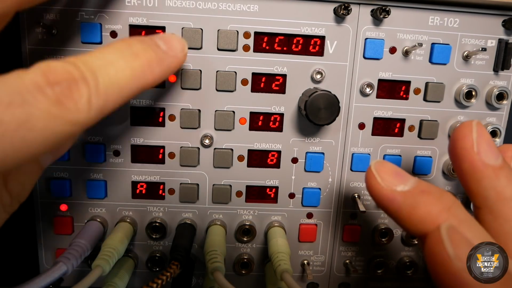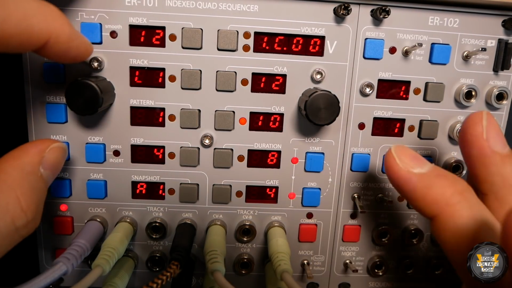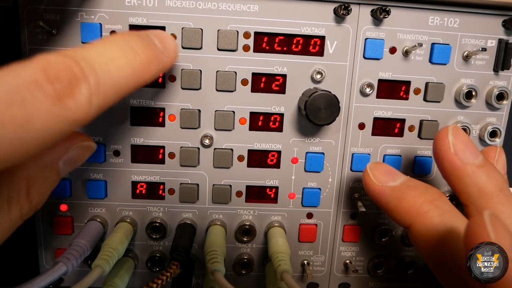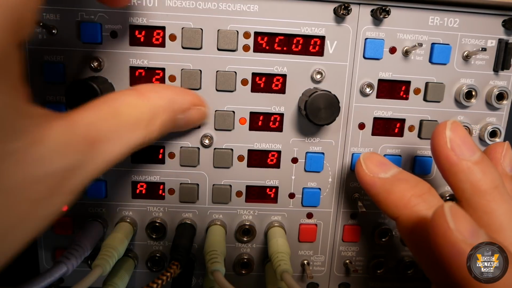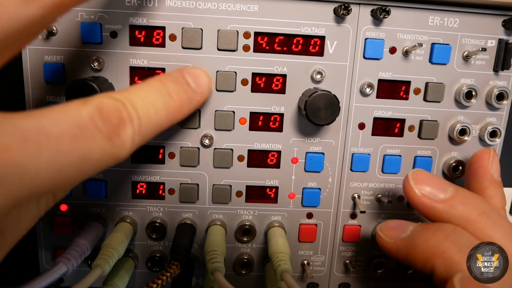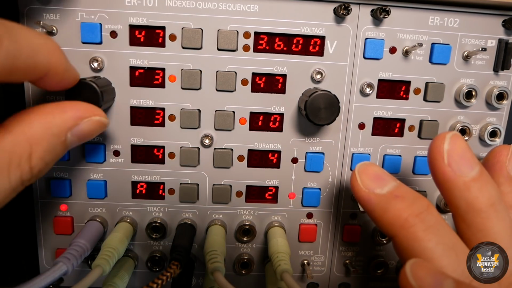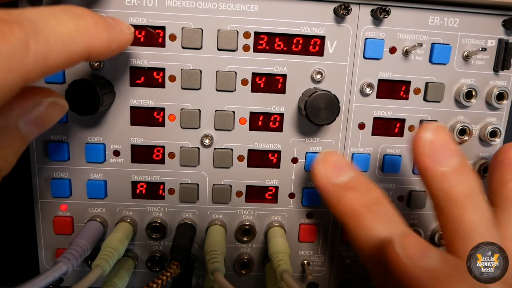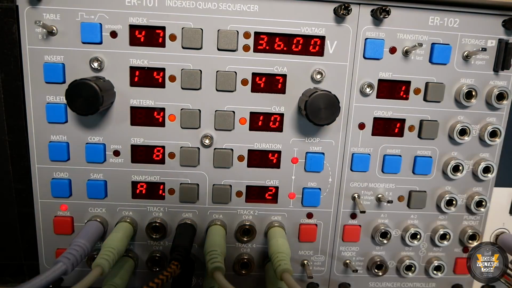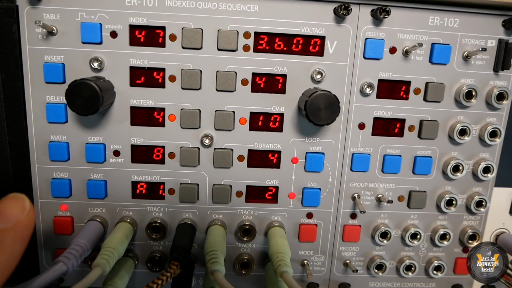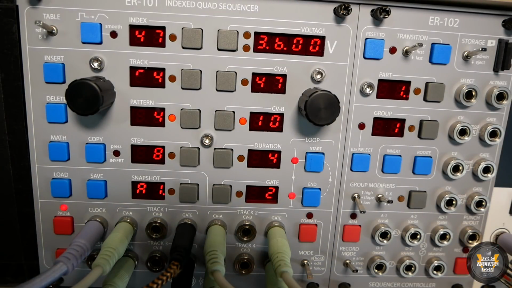Let's say I want to have track 1 looping pattern 1. I want to have track 2 looping pattern 2. I want to have track 3 looping pattern 3. And pattern 4, yeah, we will leave it looping pattern 4. Track 1 will start and then loop pattern 1. Track 2 will play all the way to pattern 2 and loop pattern 2. Track 3 will start from the beginning, go all the way to pattern 3, and loop pattern 3, and the same thing, track 4 for pattern 4.